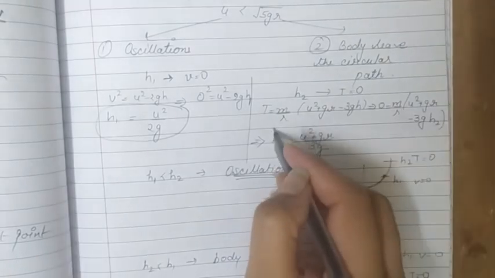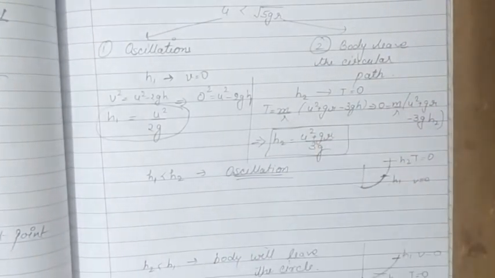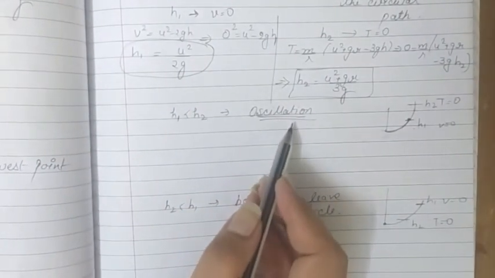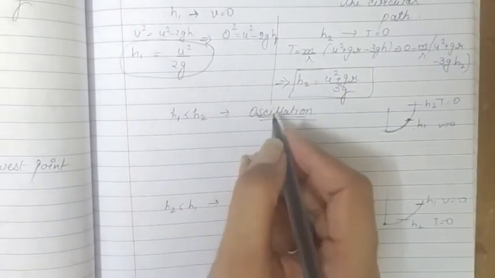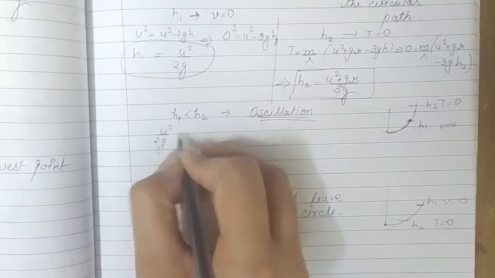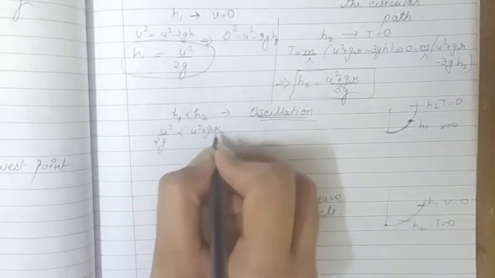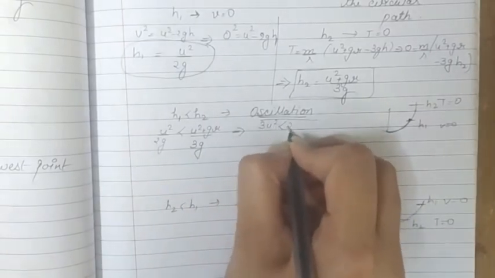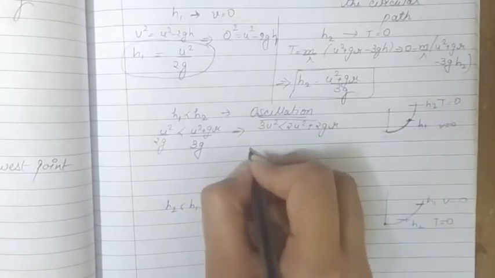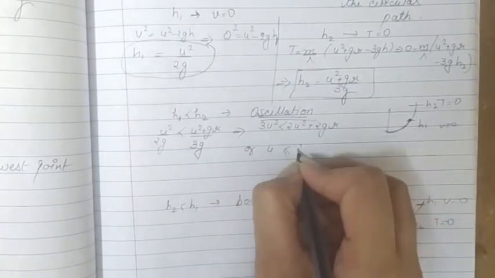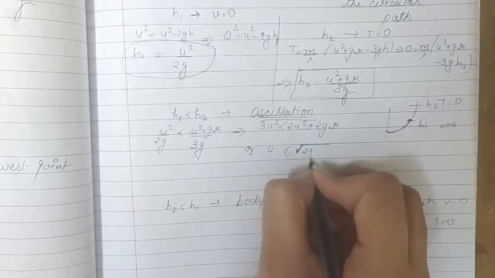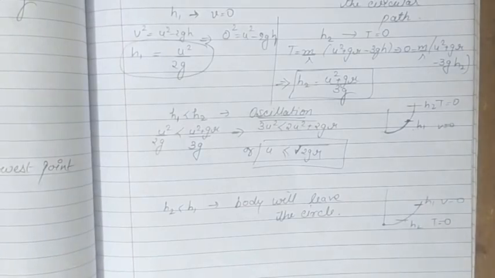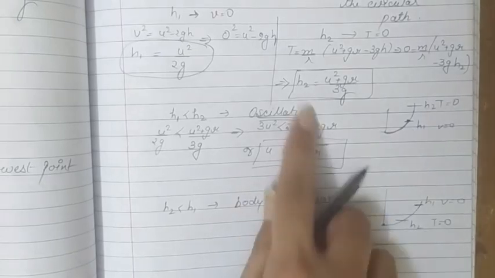Now for oscillations, the condition we have is h1 should be less than h2. If h1 is less than h2, in that case oscillations will be there. So the condition will be u square upon 2g must be less than (u square plus gr) upon 3g. On solving this we get 3u square less than 2u square plus 2gr, or u less than or equal to under root 2gr. So this is the condition. That means if the value of u is less than under root 2gr, the body will show oscillations.